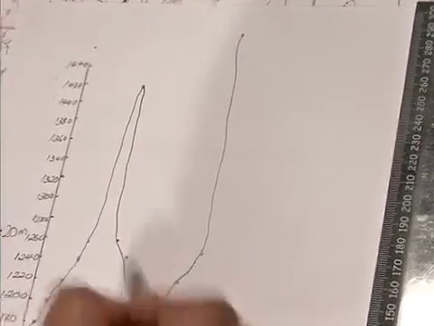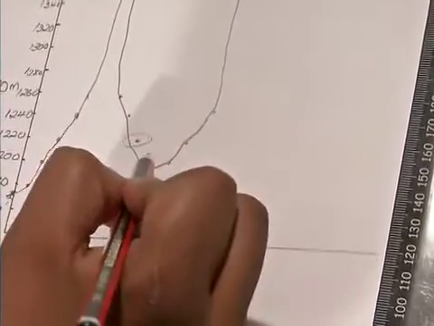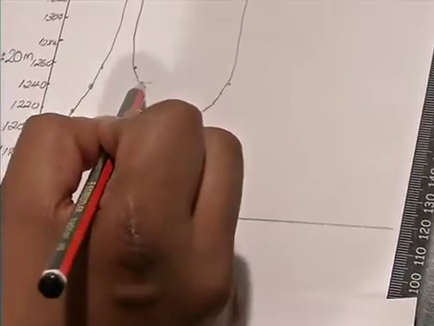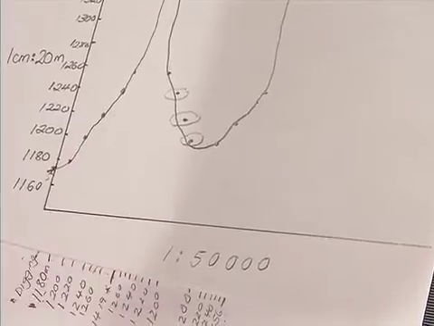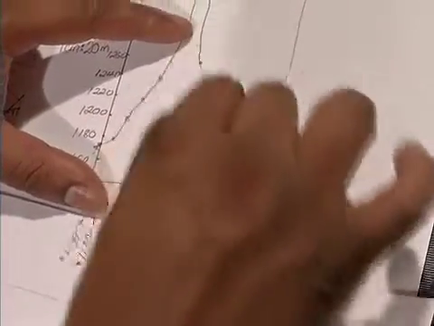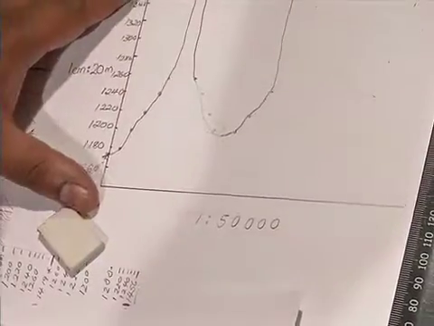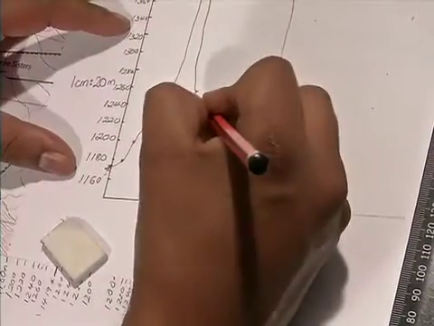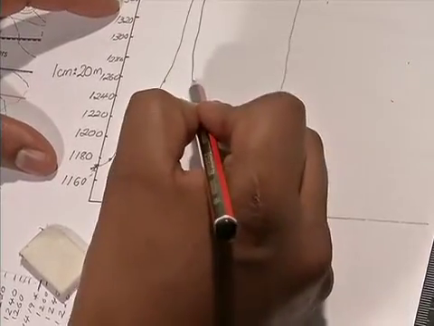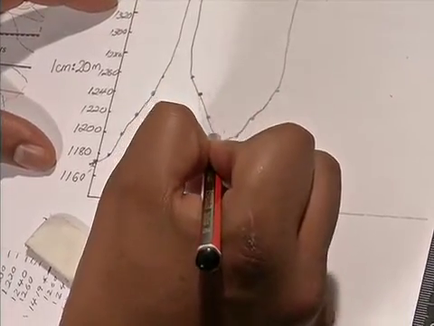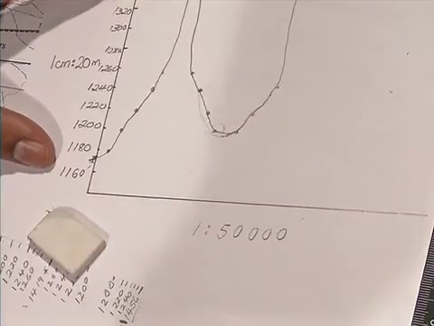Now, note that I've missed these points and I will lose marks for that because I've deviated from the shape. However, what I'm going to do is quickly erase that section so that I can redraw those particular points for you. Let's mark off the points again, and then continue. And now we've got the shape.